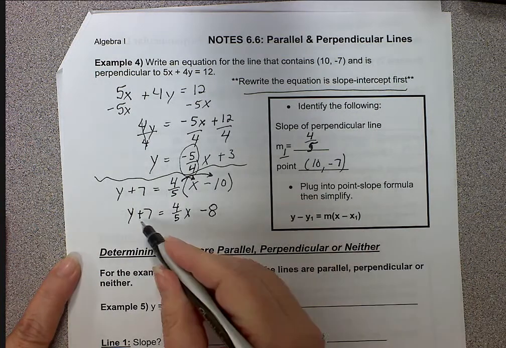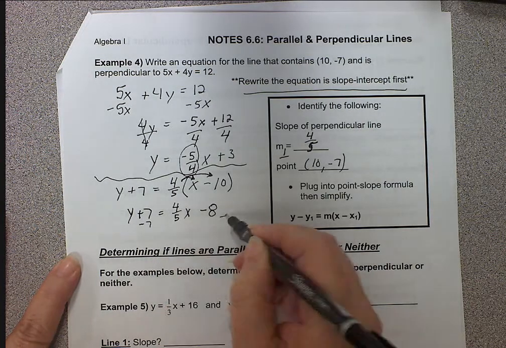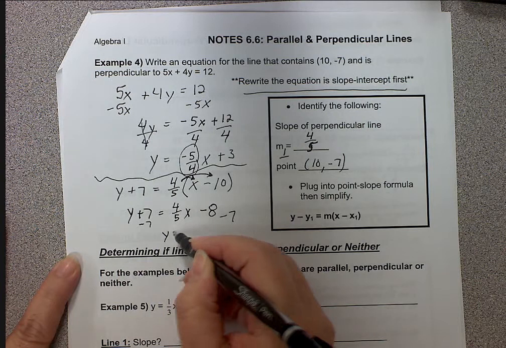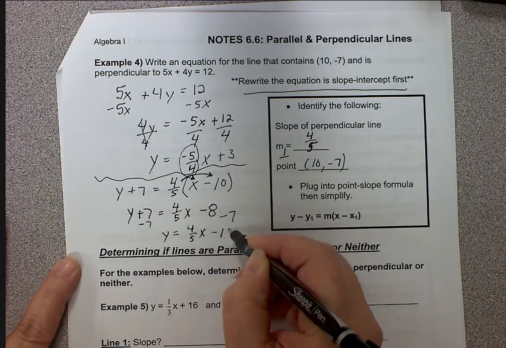How can I get rid of this plus 7? I have to subtract 7. So I have y is equal to 4/5 x minus 15.